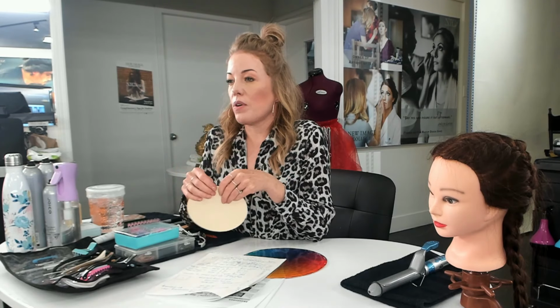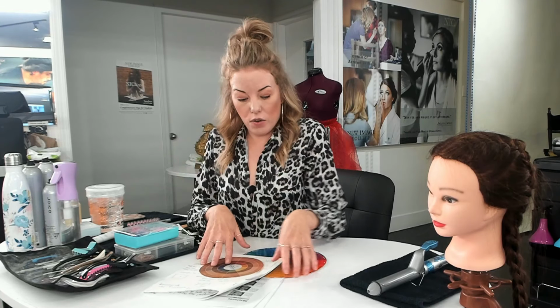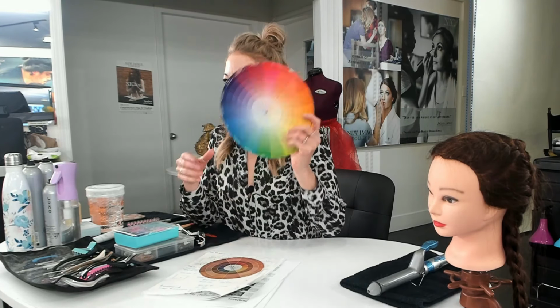Another thing that I always have with my artists that have trouble is cool and warm palettes. Have your warm eyeshadow palettes, where all the colors are warm. And you can look back to this color wheel and ask, where does that eyeshadow fall?